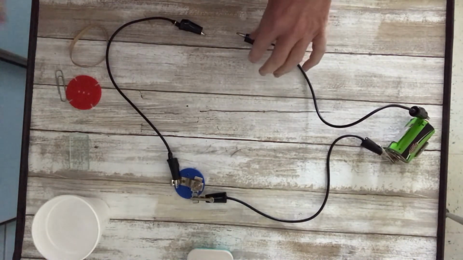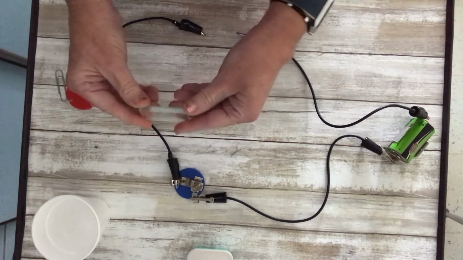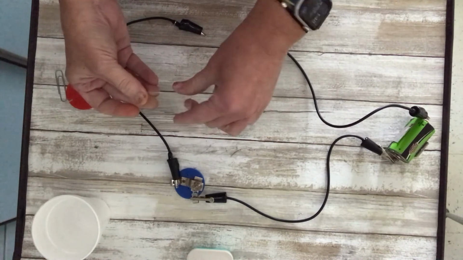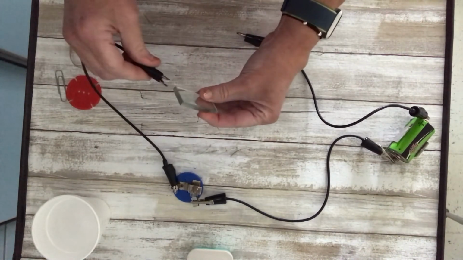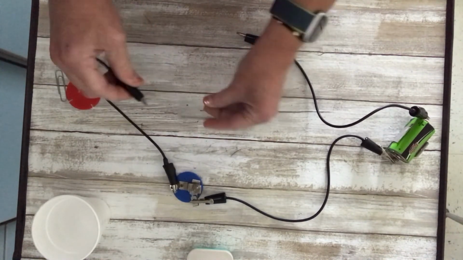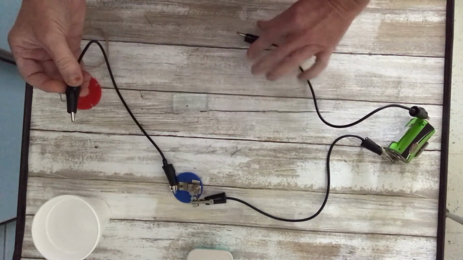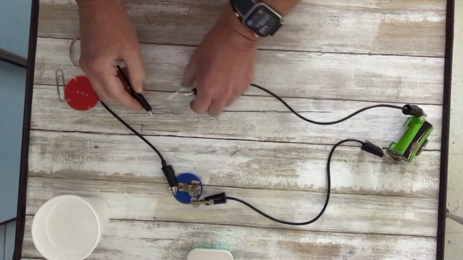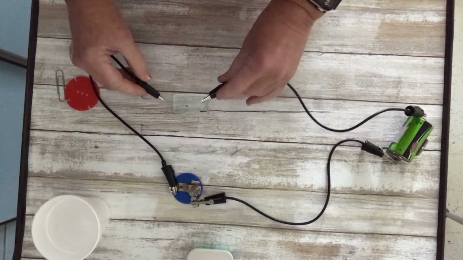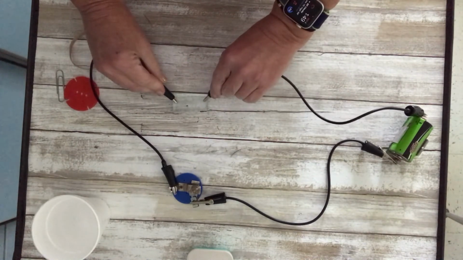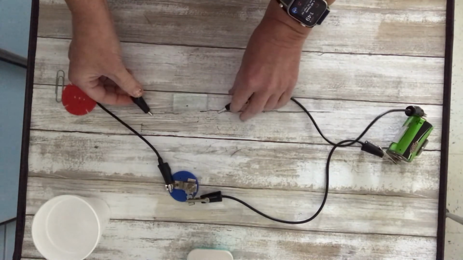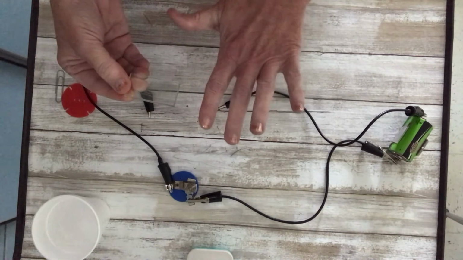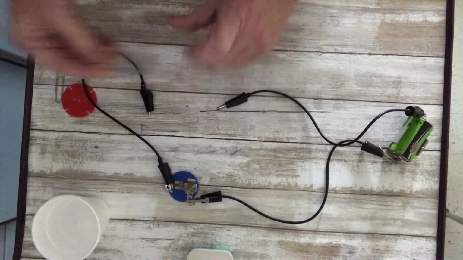Now we will test glass. This is a small streak plate that I use when I teach the rock lessons. Instead of clipping the glass, because I don't want to break it, I'm just going to touch the glass on each side. If it is a conductor, it will allow the energy to pass through and light the bulb. The energy did not pass through, and that means that glass, the material of glass, is an insulator.